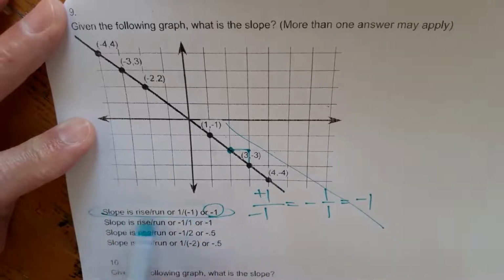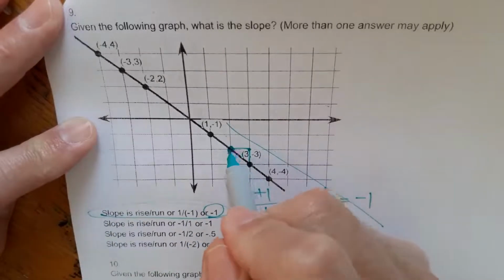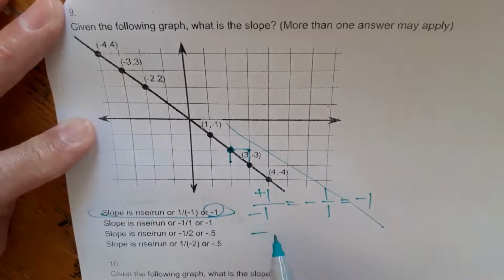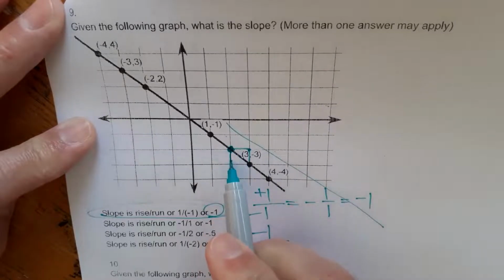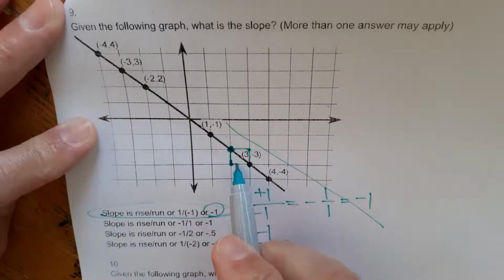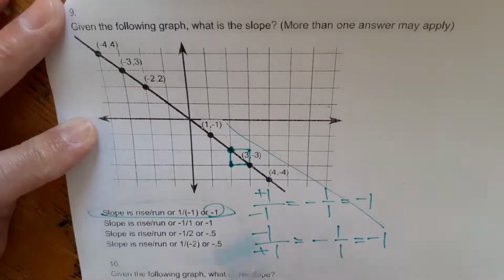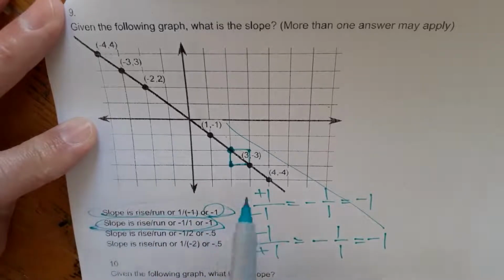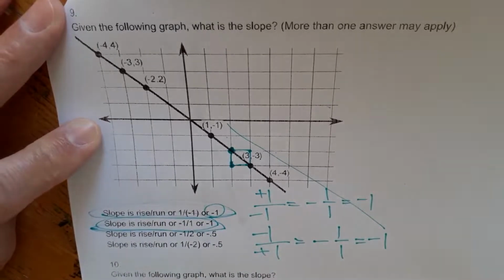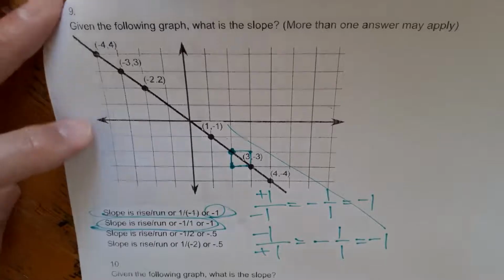Okay, that's one answer. But let's say we started here, we went down 1. So for rise, we would be going down, then run to the right, that would be positive. Well, that's again the same thing. -1 over 1 equals -1. And it better be the same thing, because no matter which way you calculate the slope, you should be getting the same answer repeatedly, even if you do it 2 different ways.